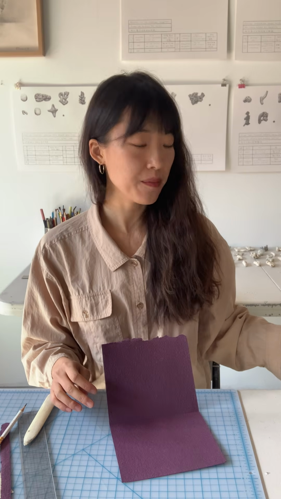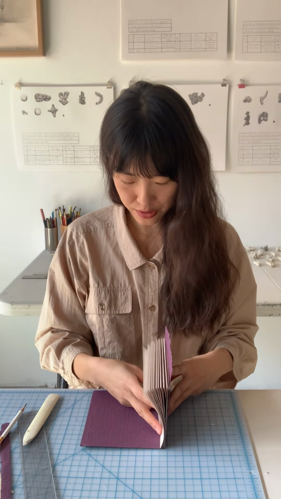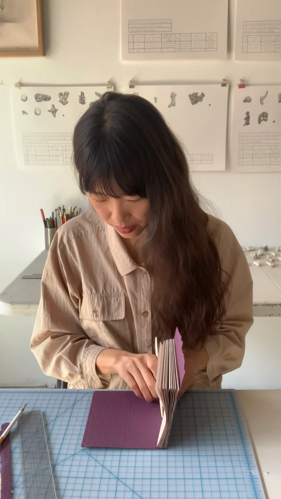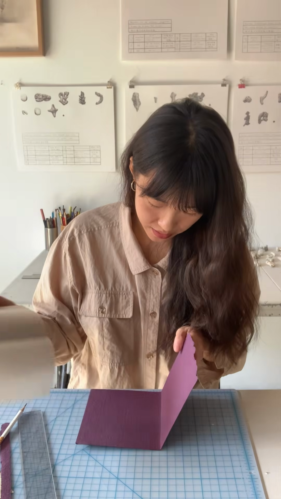And then I'm gonna start measuring from the spine this time. So again, I'm applying a little bit pressure, but not too much. And make a mark of how wide that spine needs to be.